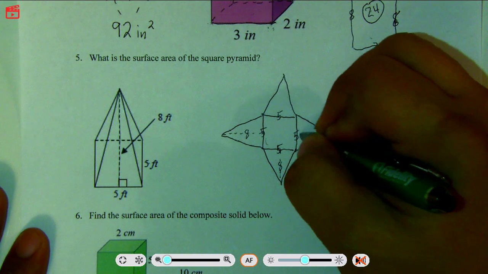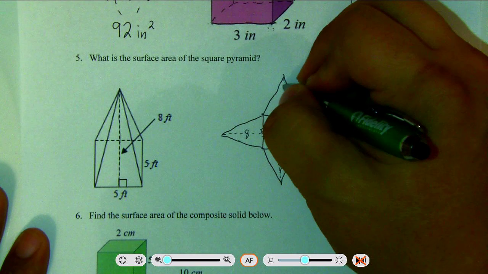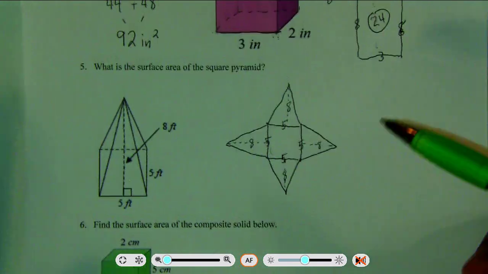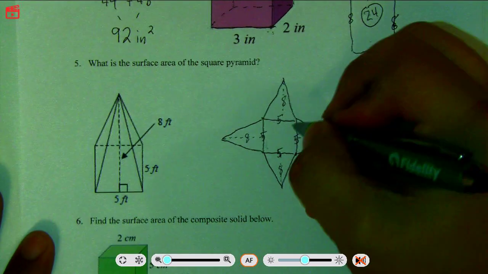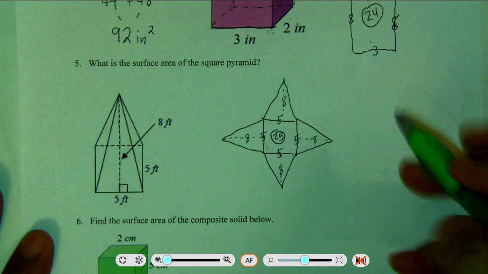Each of these triangles is the same. So we have to find the area of the 4 triangles plus the square. Well, the square is going to be the easy one. Base times height, 5 times 5. Well, that's 25. So put that in there and circle it.